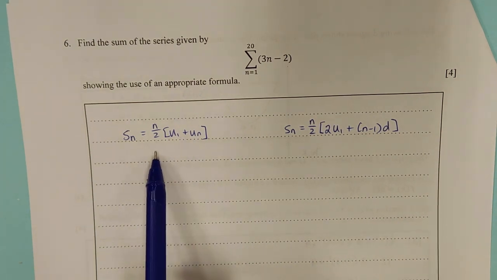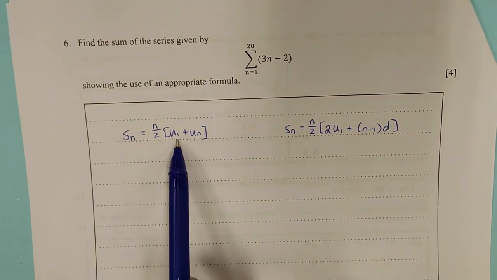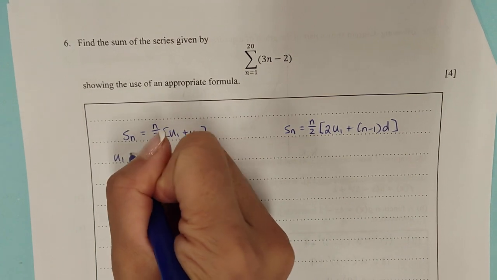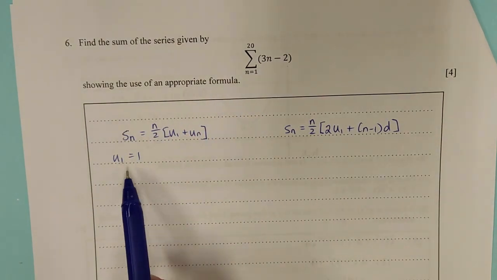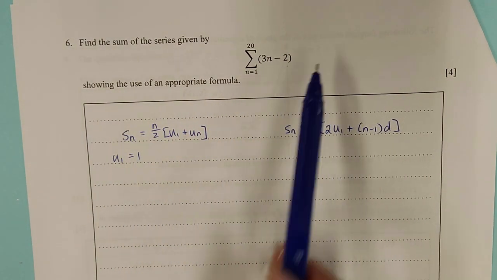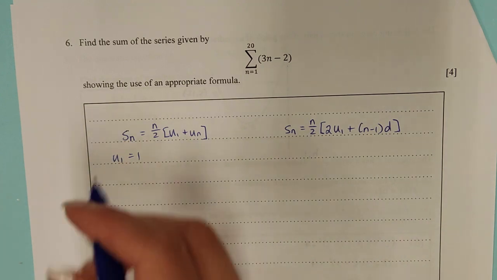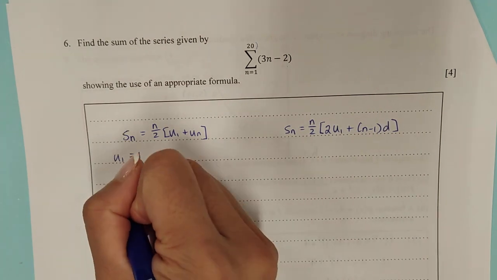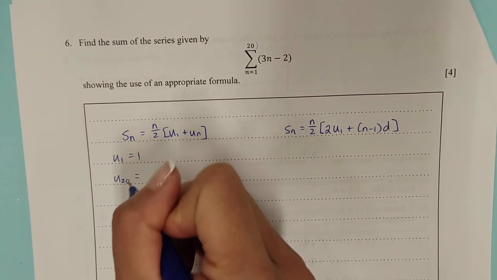If you're using this formula, you first need to figure out what u_1 is. So if we replace n with 1, we're going to get 1. That's the first term in our sequence. Then to find the last term, well, the last term is given by this upper limit. So we need to figure out what u_20 is.